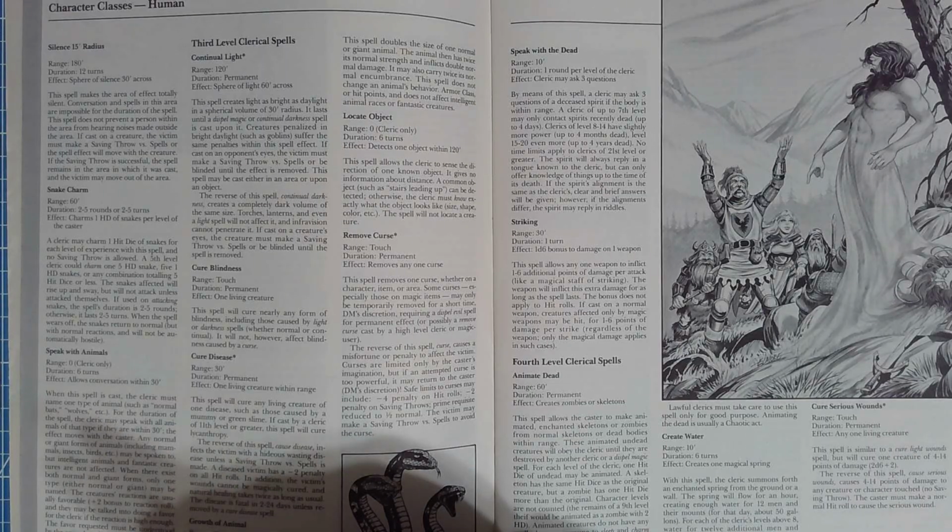The spell will cure any living creature of one disease, such as those caused by a mummy or green slime. If cast by a cleric of 11th level or greater, this spell will cure lycanthropy. So there is a cure for those werewolves out there who need to stop being werewolves. Or werebowlers, or whatever version of a creature you happen to be. Were-rat, looking at you.